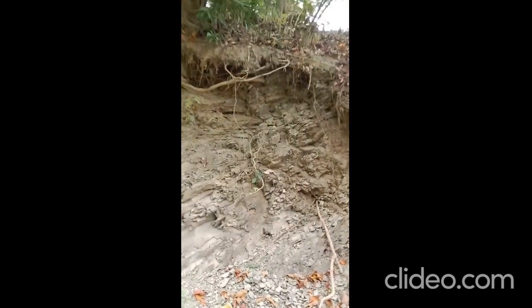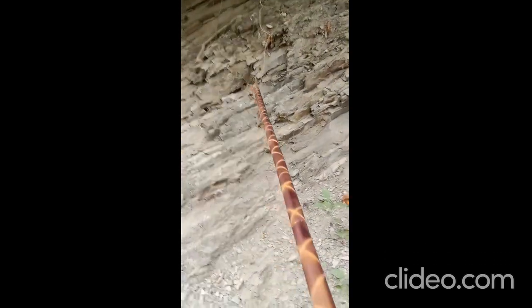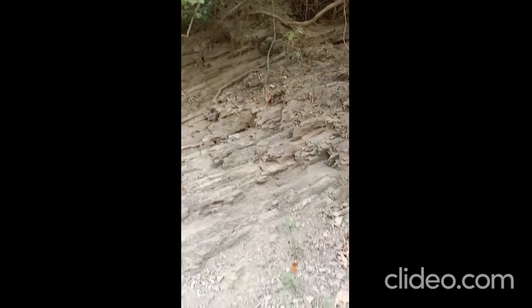So here you see that this mountain has some layers. These are the layers. So these layers developed in a system of rock that's called sedimentary rock, and actually this mountain was under the ocean several million years ago.